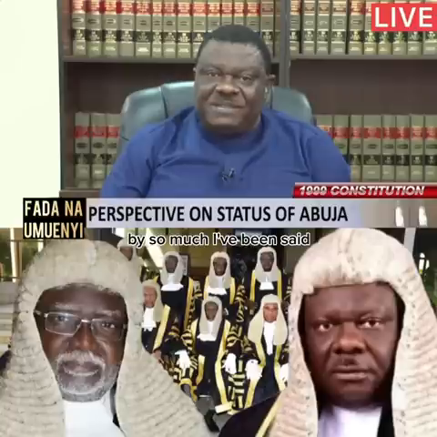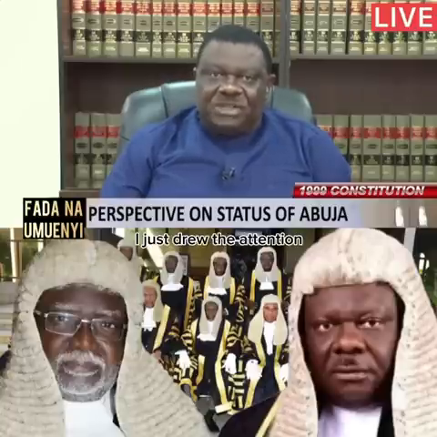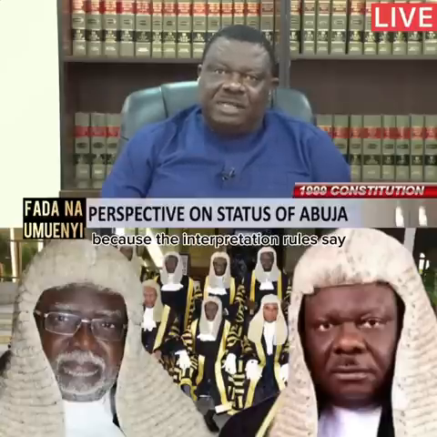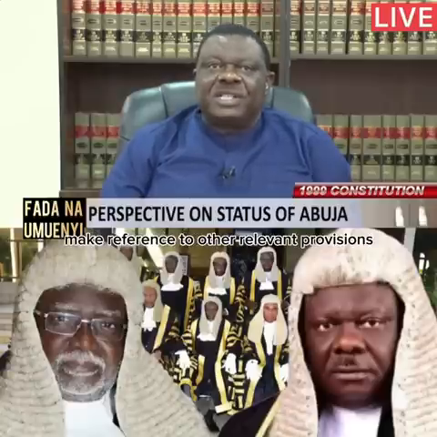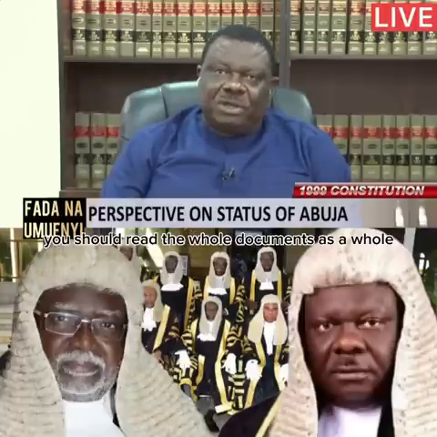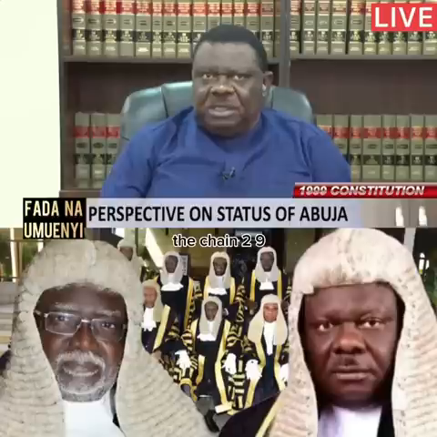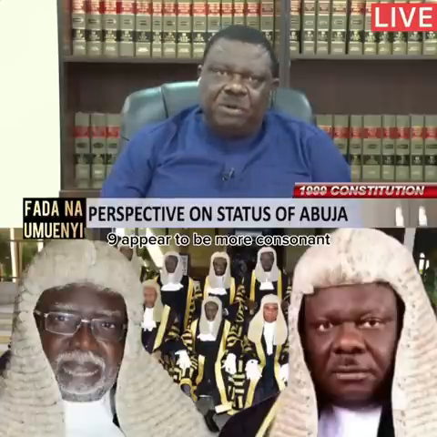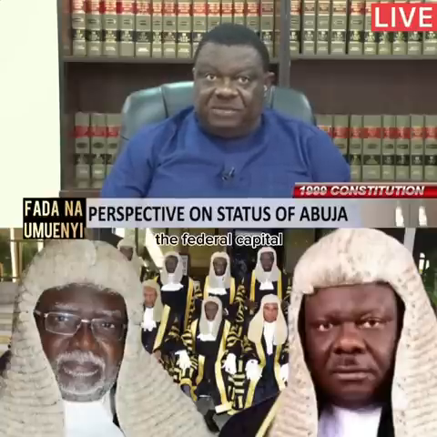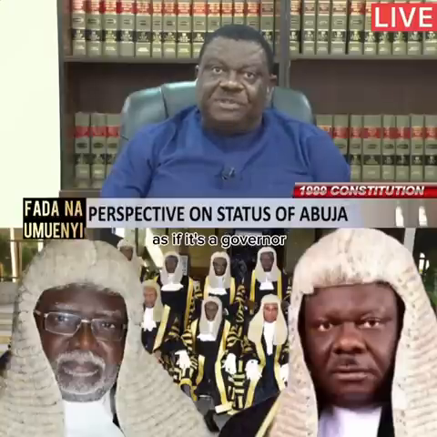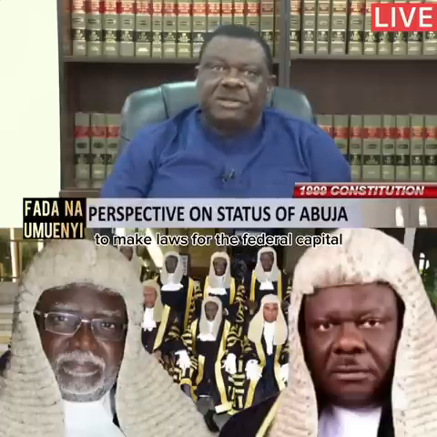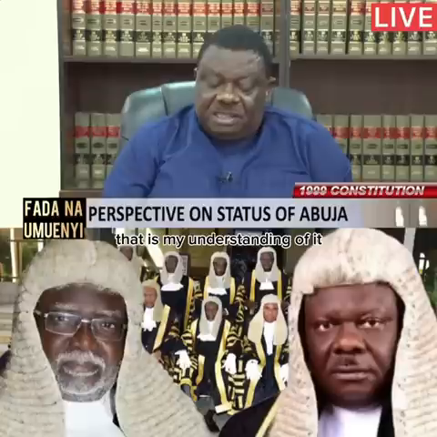But so much has been said and repeated about this. I just drew attention to the other sections of the Constitution that can give more light, because the interpretation rules say make reference to other relevant provisions of the Constitution for clarity, and you should read the whole document as a whole. Section 299 appears to be more consonant with the administrative procedure, which gives the president the power to administer the federal capital as if he is a governor, and the National Assembly to make laws for the federal capital as if it is a house of assembly. That is my understanding of it.